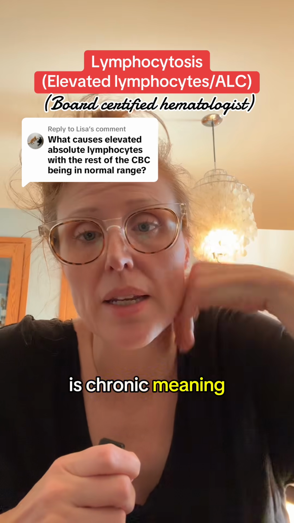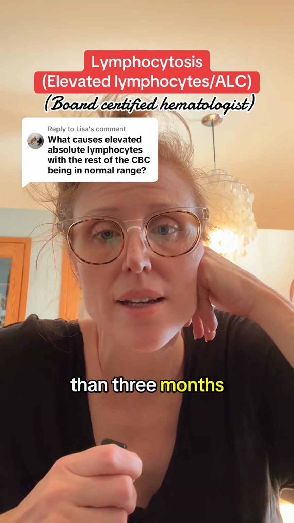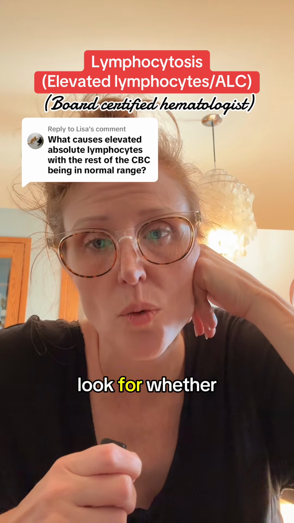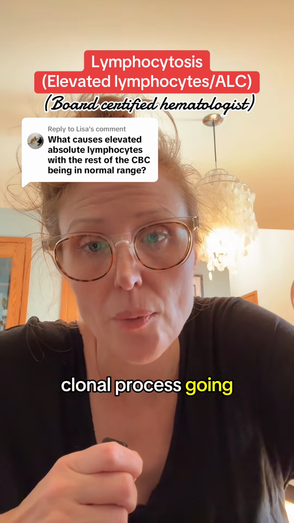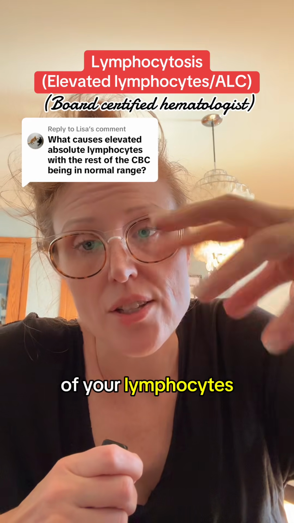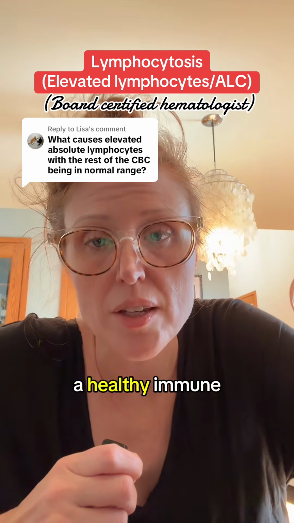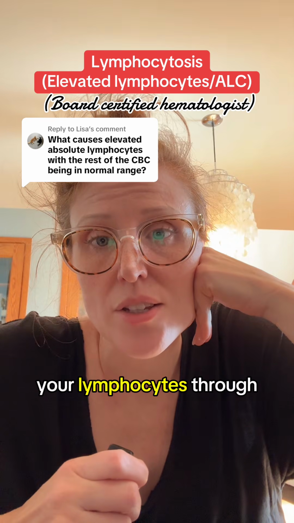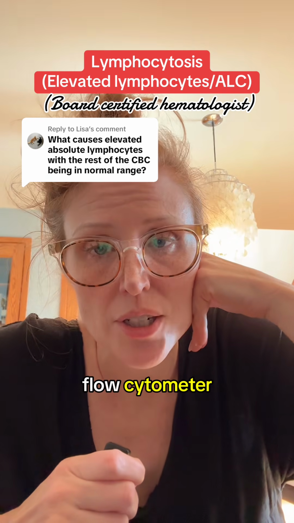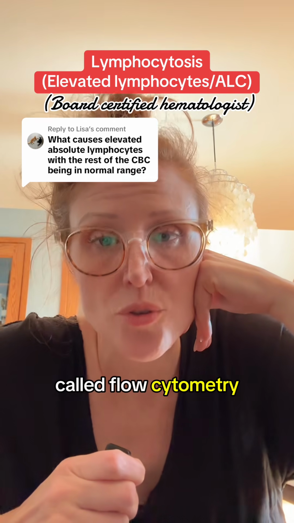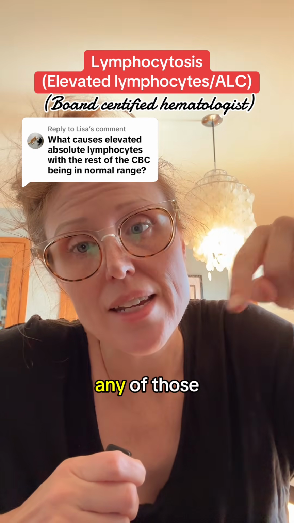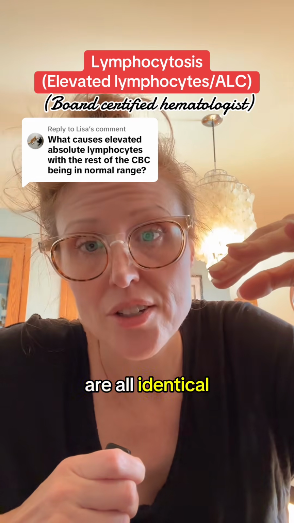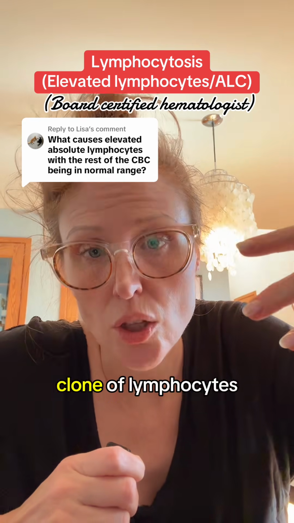But if it is chronic, meaning it's been going on for more than 3 months, what I usually do next is look for whether there is a clonal process going on. So normally all of your lymphocytes are different from each other as part of a healthy immune system. If we run your lymphocytes through something called a flow cytometer, doing a test called flow cytometry, that will look to see if any of those lymphocytes are all identical copies of each other or a single clone of lymphocytes.